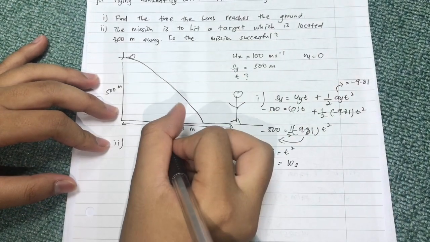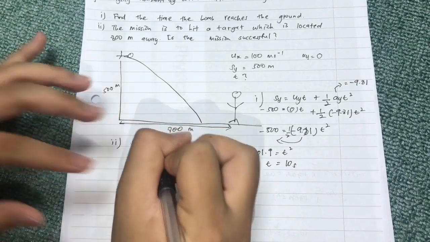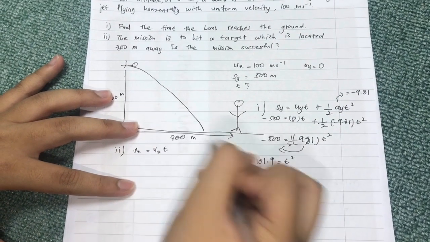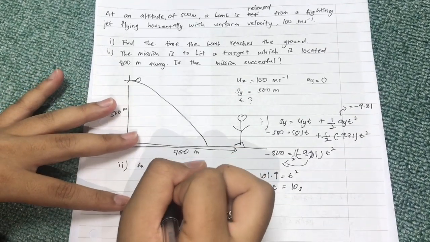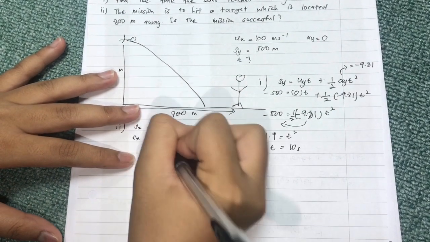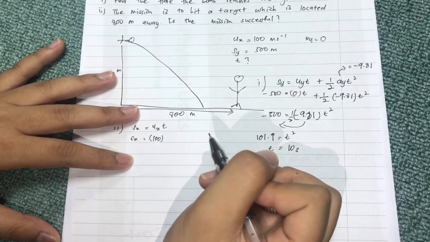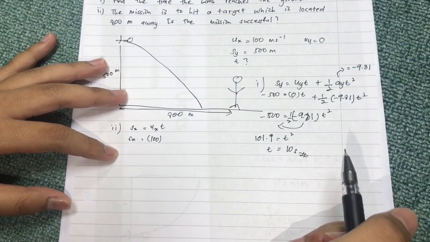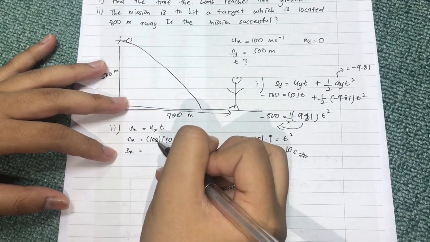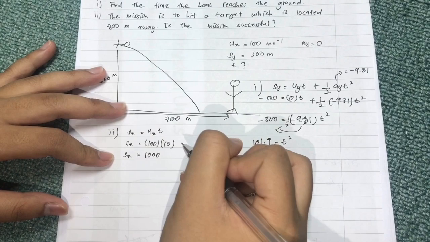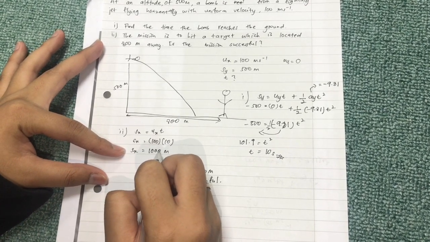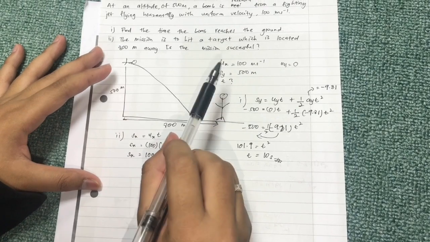We look for the displacement in x direction. So the formula is Sx equals uxt. It has given us the initial velocity of x direction, which is 100 meters per second, and the time we have found from question number 1. So substitute it. So Sx equal to 1000 meter.